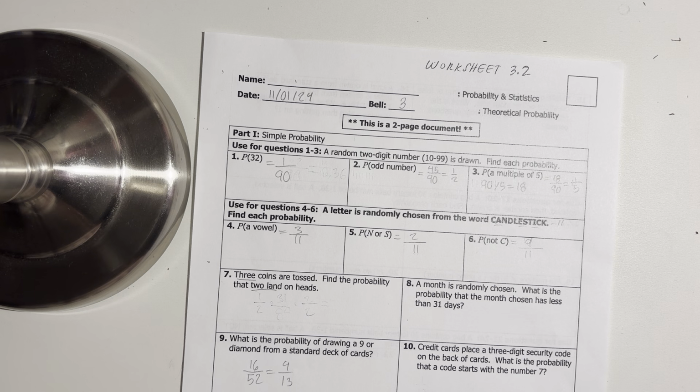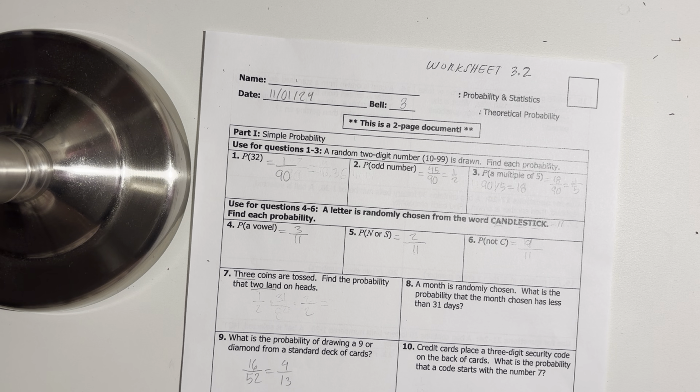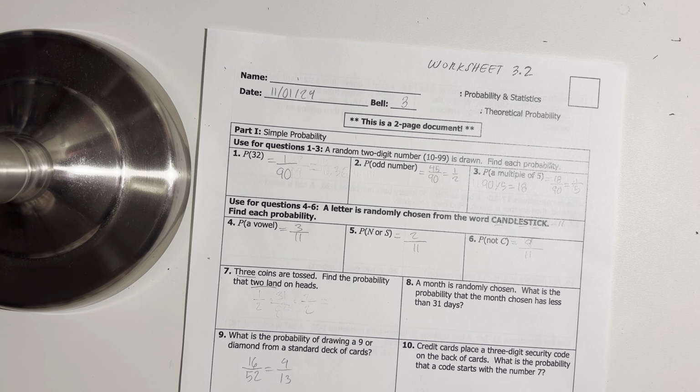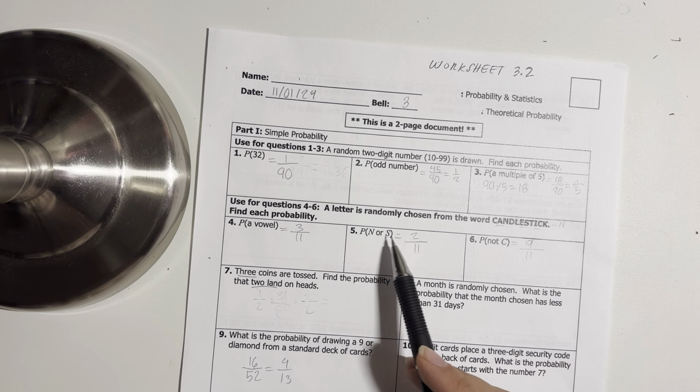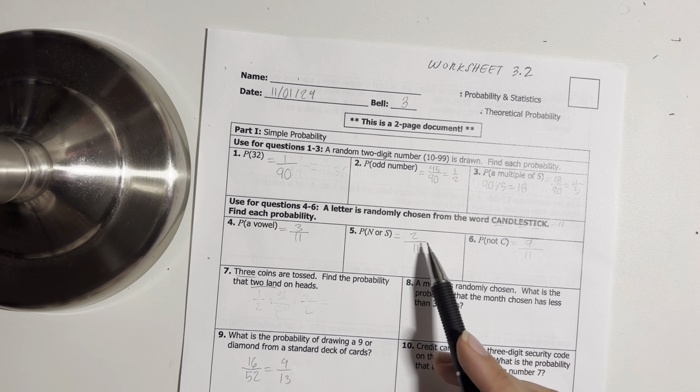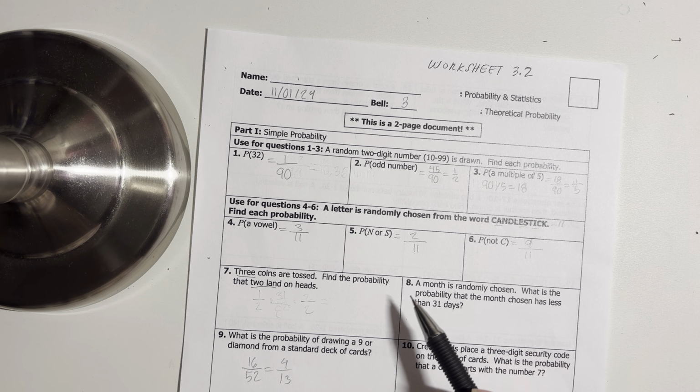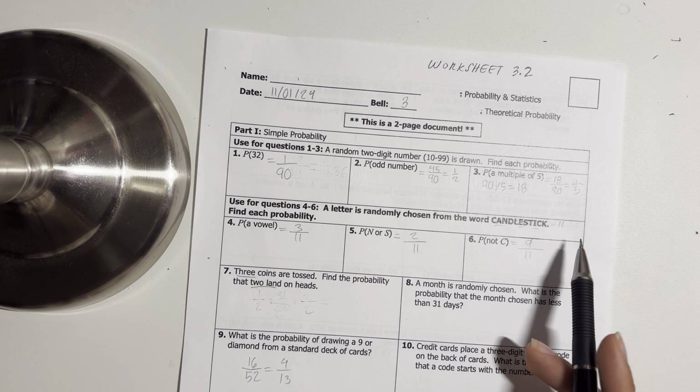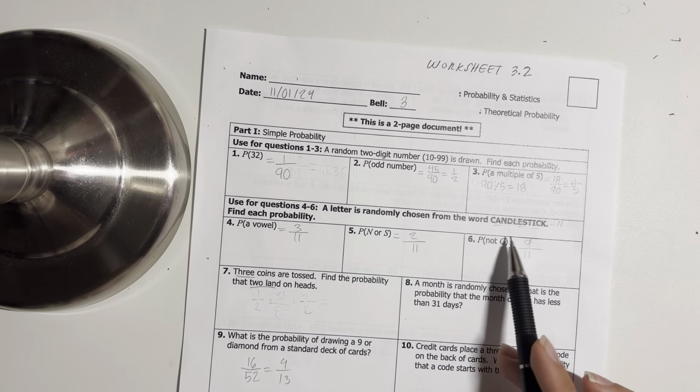So then for number 5, it says that we're looking for the probability that we randomly choose N or S. And since these are 2 different letters, our top number would be 2. And then our bottom number would be 11 because that's the total amount of letters that we have.